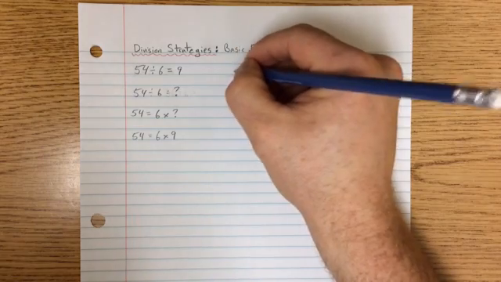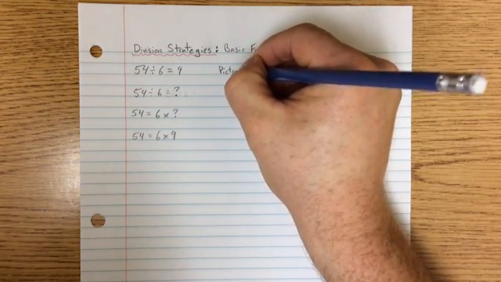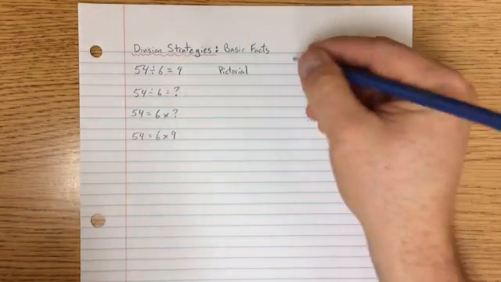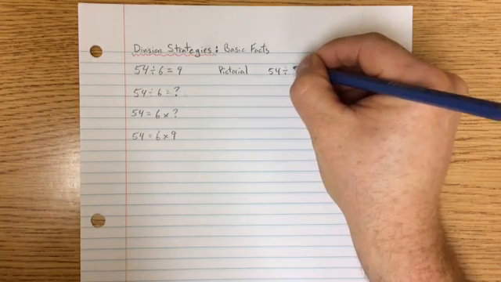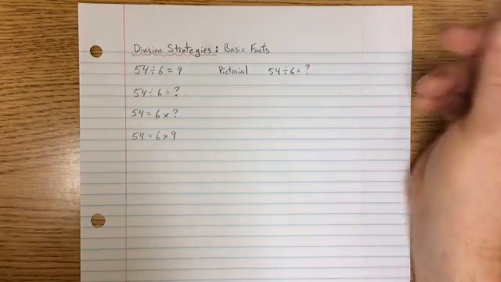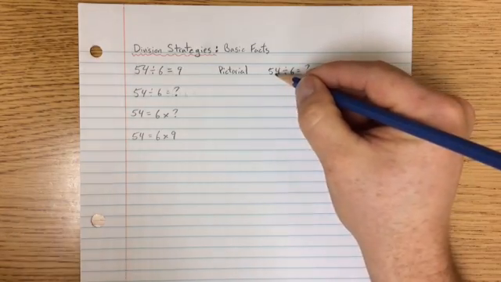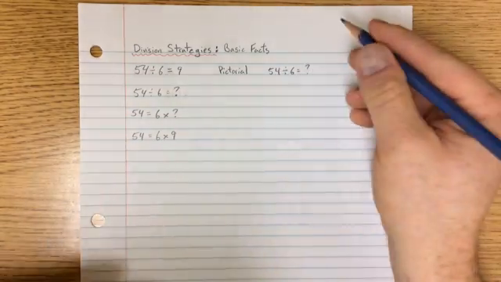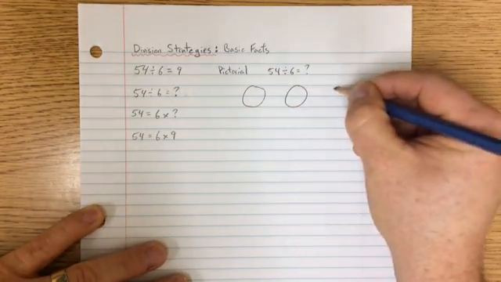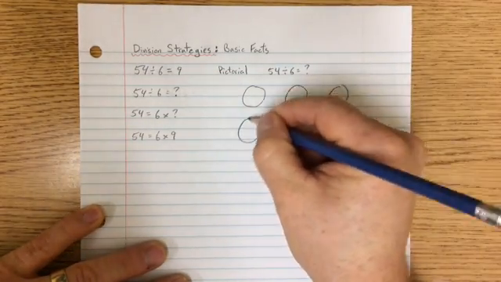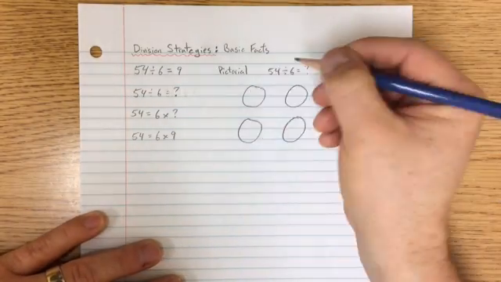If they needed to go to a pictorial version of this, they can simply say that 54 divided by 6 is equal to whatever it is. They would have to do it the old-fashioned way, breaking the 54 up into 6 groups. So here are my 6 groups. And then I would simply count to 54.